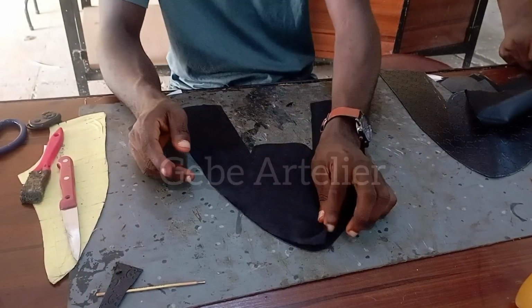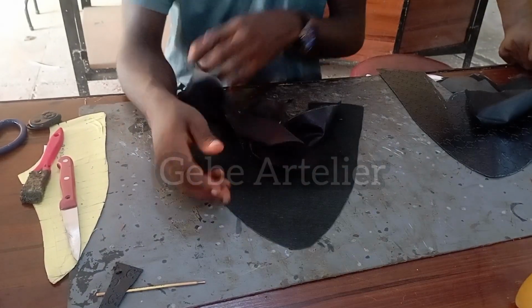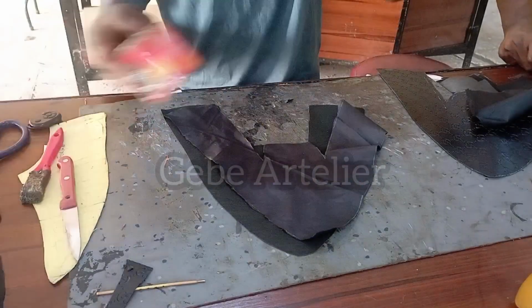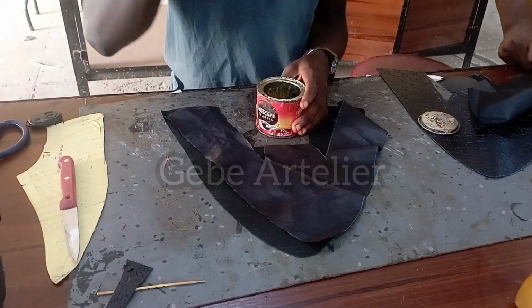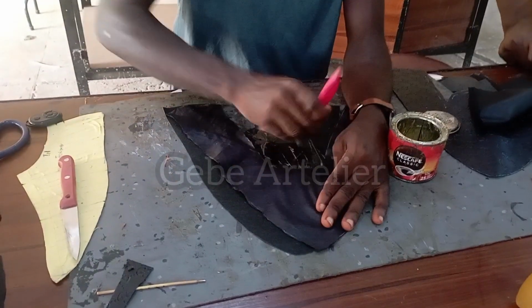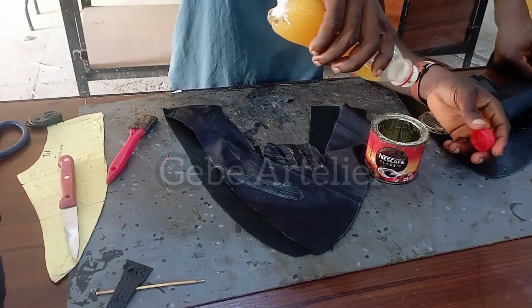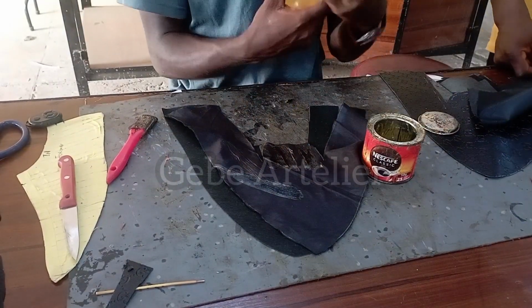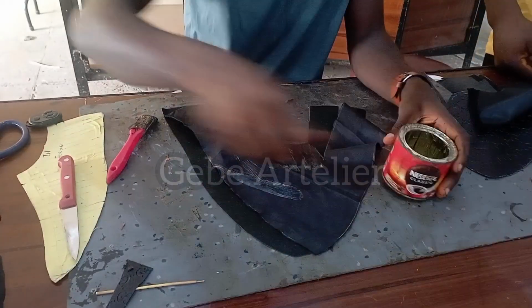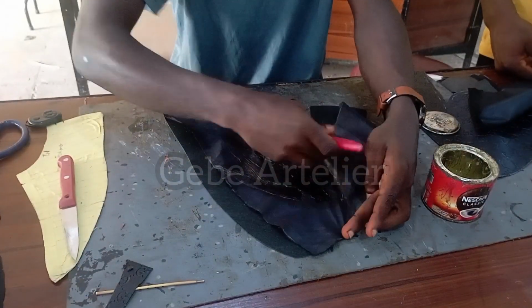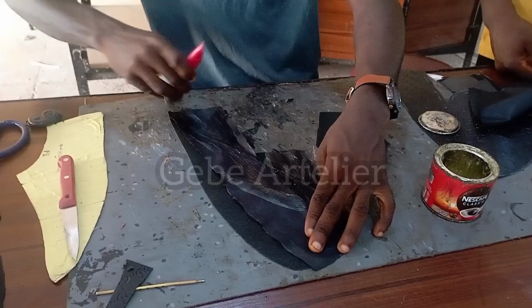In your adhesive application, make sure your adhesive is not too much, such that it will pour on your material. All you try to do is make sure it's smooth in nature and well balanced, so that when you place it, it sticks properly on your upper.